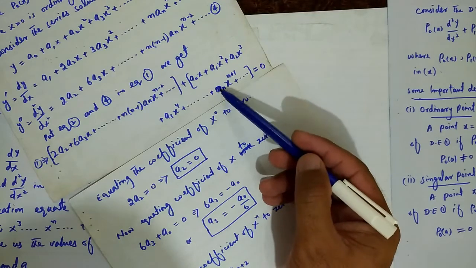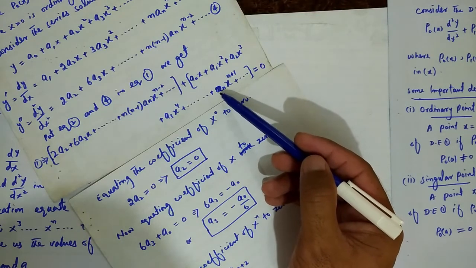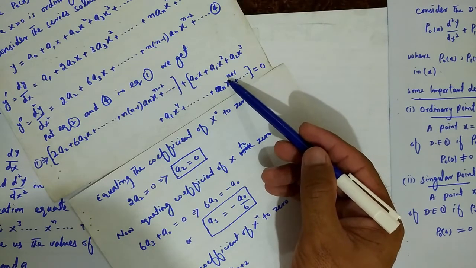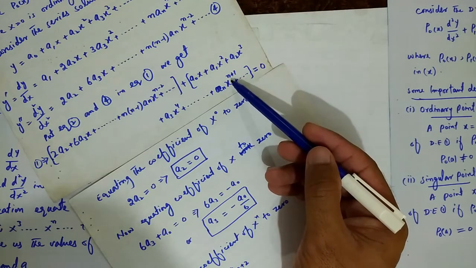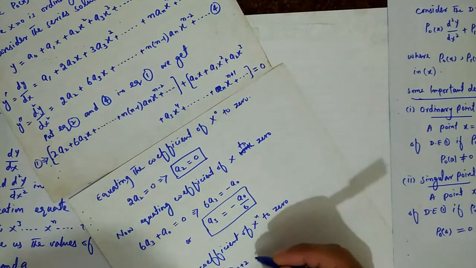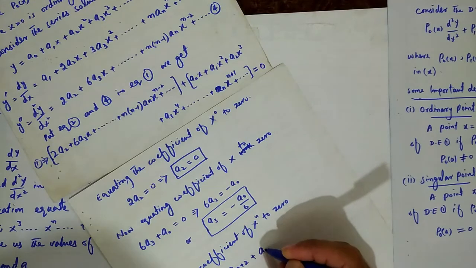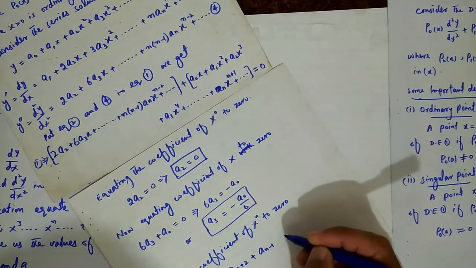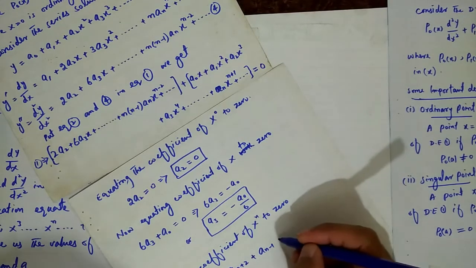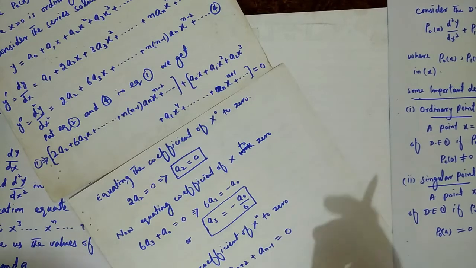Before this term the coefficient will be a n minus 1 and the variable will be x to the power n. Clear? Plus a n minus 1, this is equal to 0.